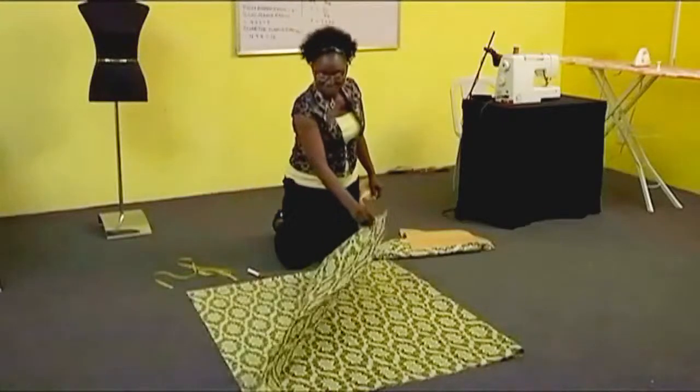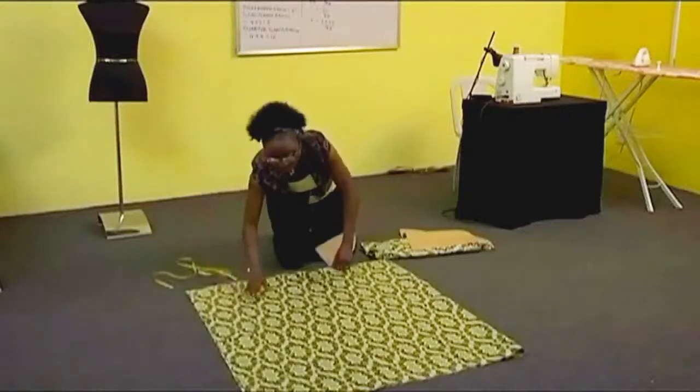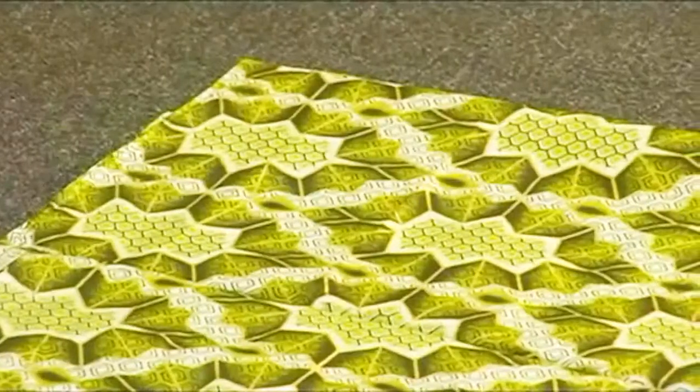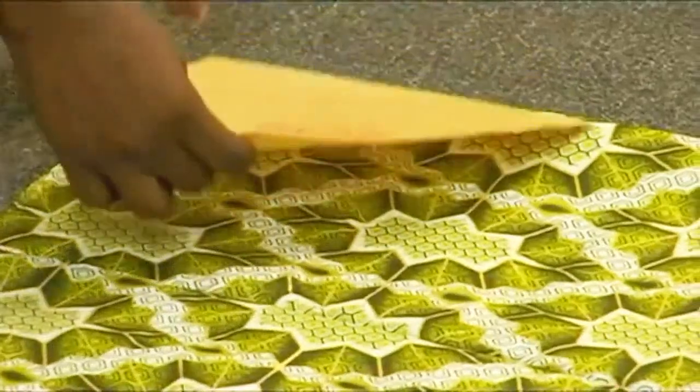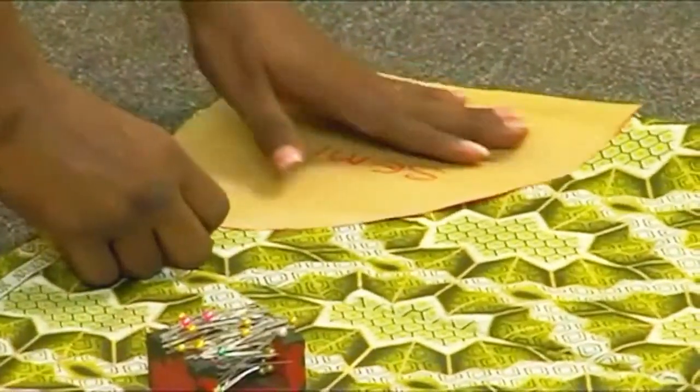And all I just needed to do was just fold it into 2, exactly as I told you we would do. So I'll now take my semi-flared arc and place it at the edge here, and then pin it to that point.